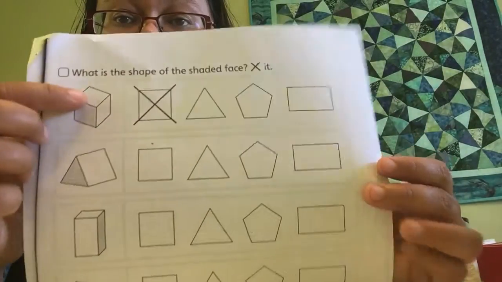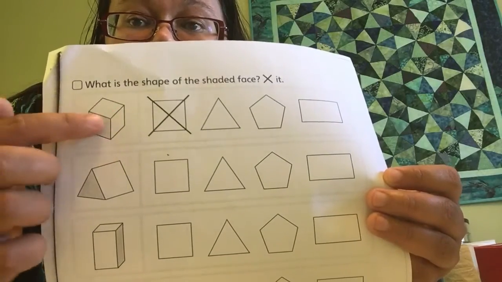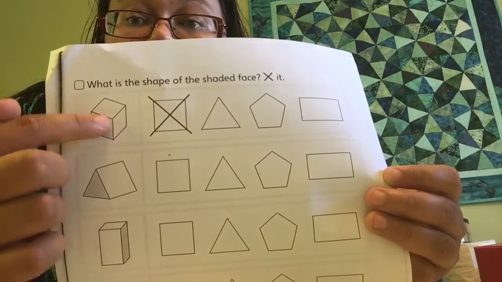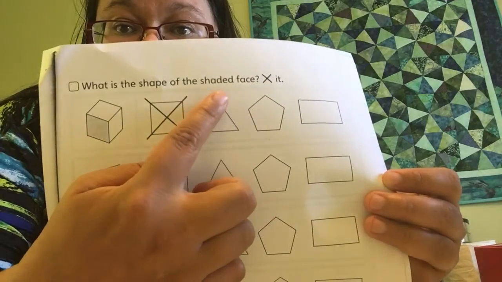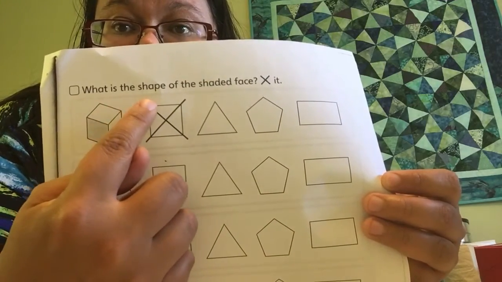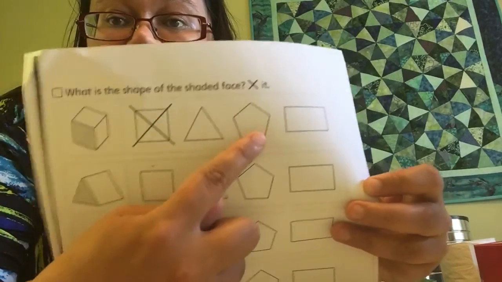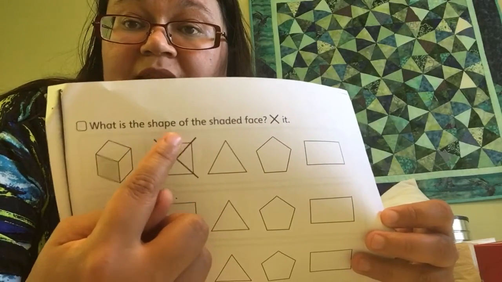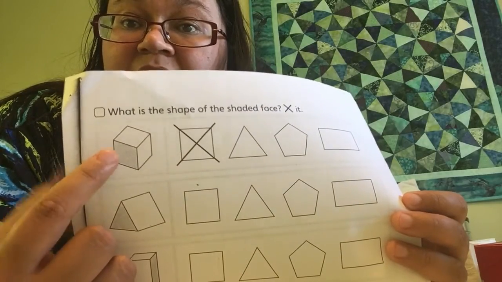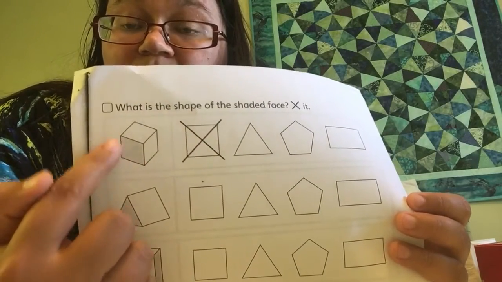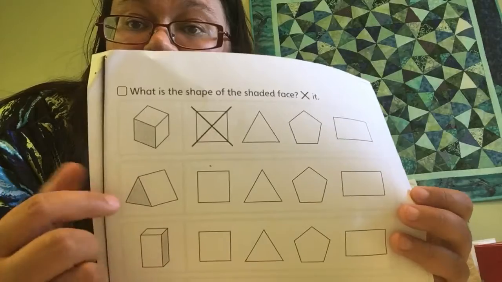Look at this dark part. Miren esto parte que es gris. In English, when it's darker, we say it is shaded. What is the shape of the shaded face? Esto significa que es el forma de la parte tienen gris. This face is a square. Esto es parte del forma es un square.